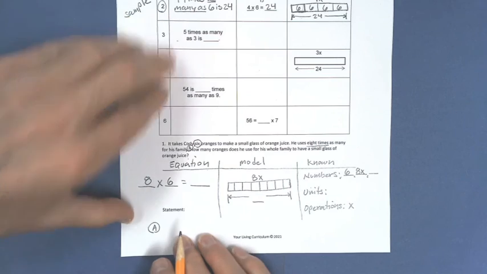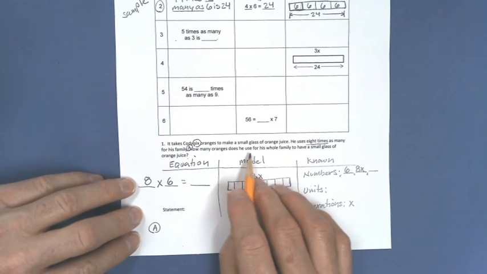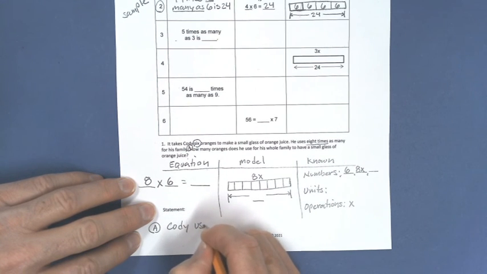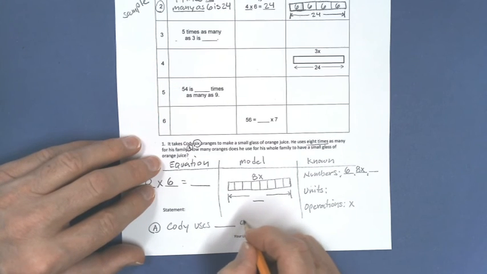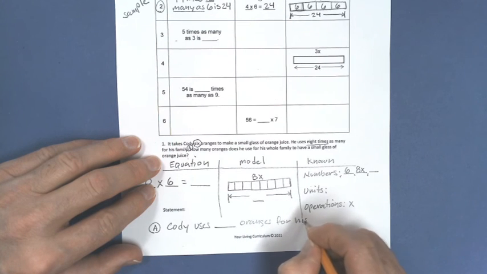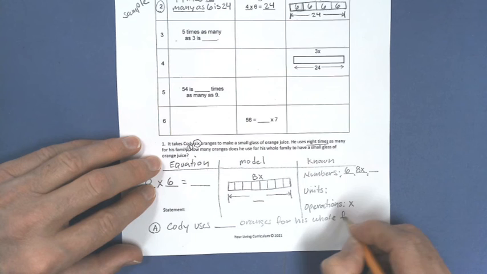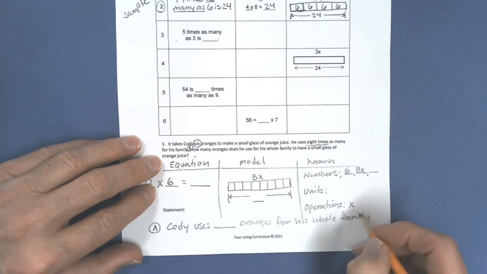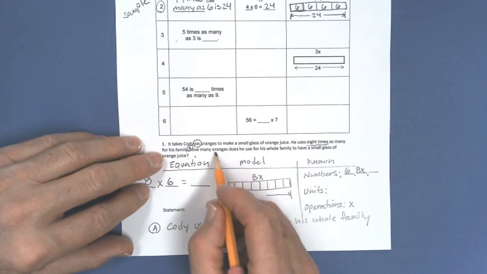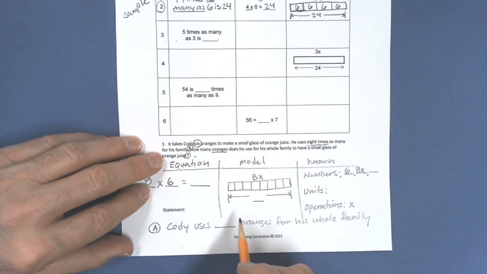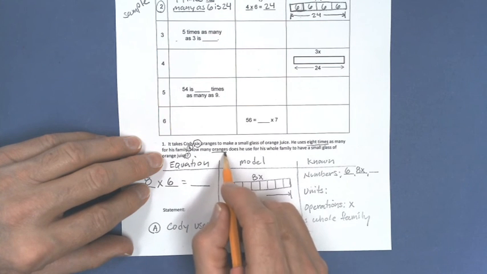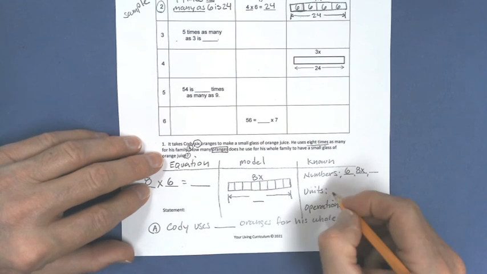Let's go ahead and look at our statement. How many oranges does he use for his whole family? Cody uses blank oranges for his whole family. Okay. So what would be our units here? Our units we're always going to find in the part that has the question. It's not glasses of orange juice, because they didn't ask how many glasses of orange juice. They asked how many oranges. So our units are going to be oranges.